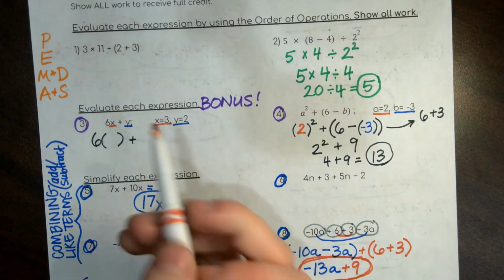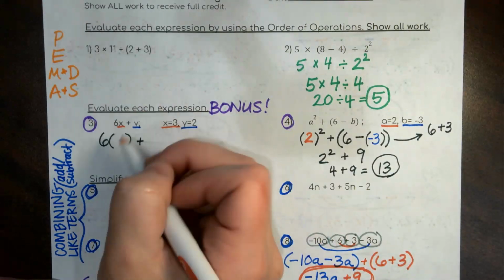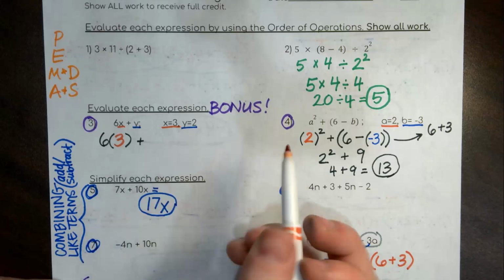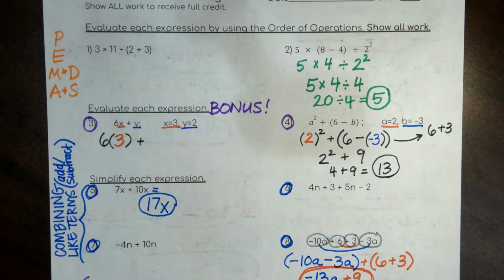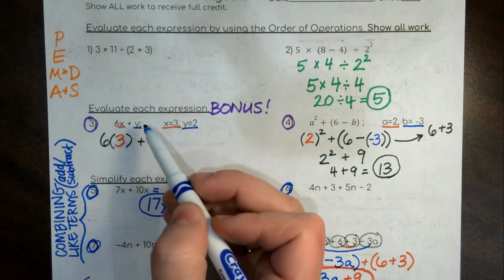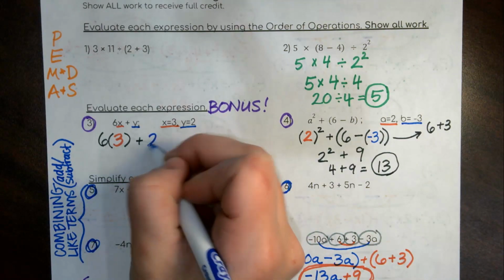So what number am I going to write next to 6? 3. 6 times X. X is 3, so I'm doing 6 times 3. Now, after 6 times 3, I'm going to add Y. What is Y? 2. So I'm just doing 6 times 3 plus 2.